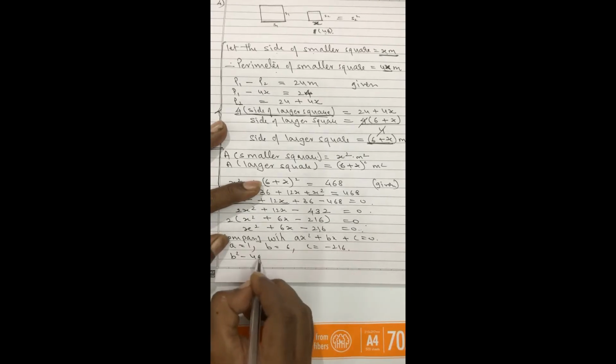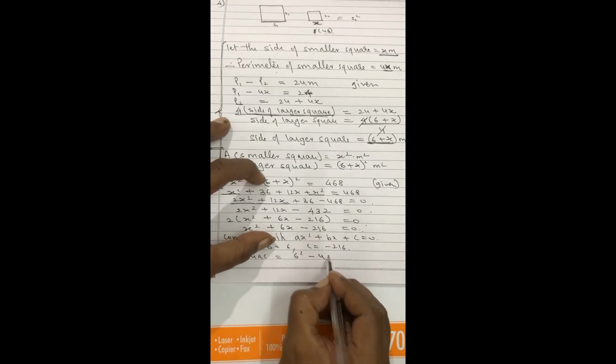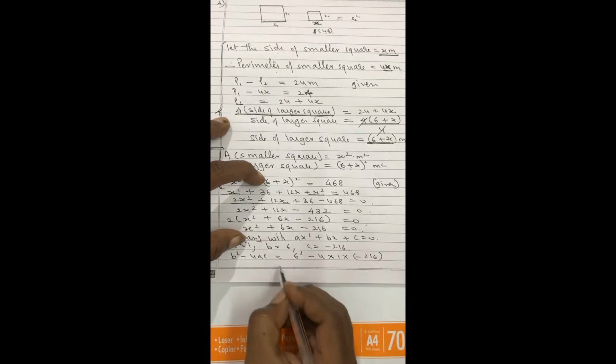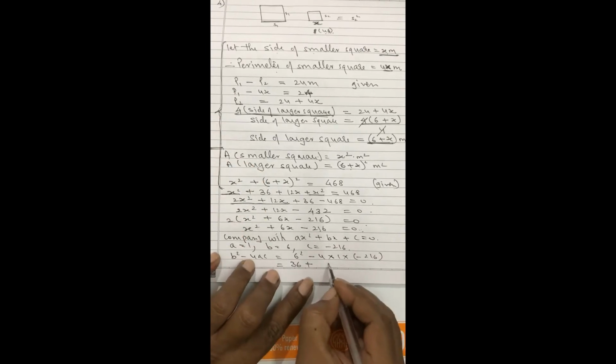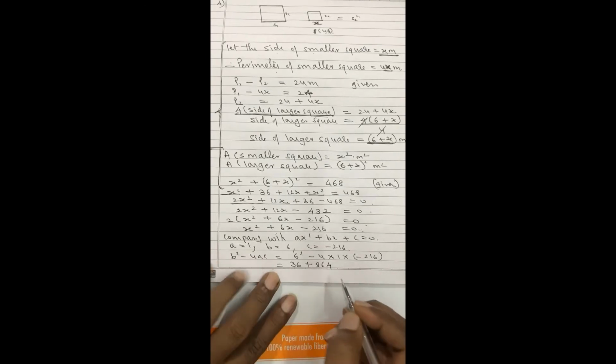You should first find b square minus 4ac. b square is 6 square minus 4 of the formula, a is 1 into c is minus 216. 6 square is 36 plus 4 into 216, 4 6s are 24, 4 2s are 8, that is 864 plus 36.